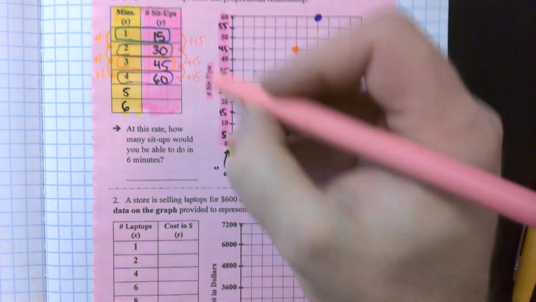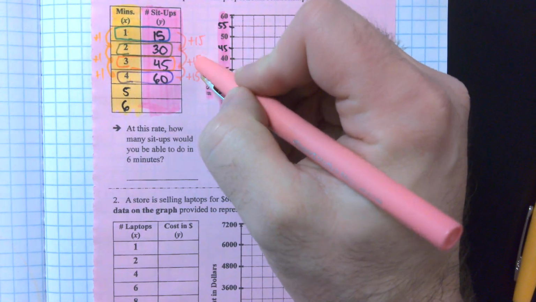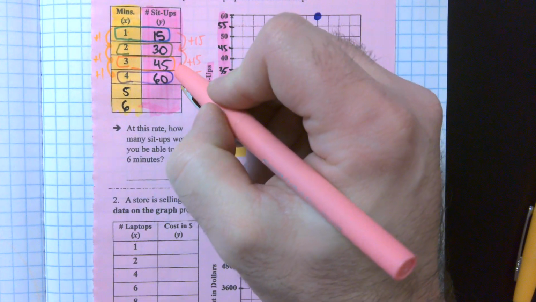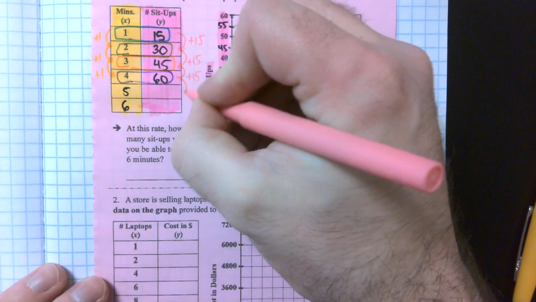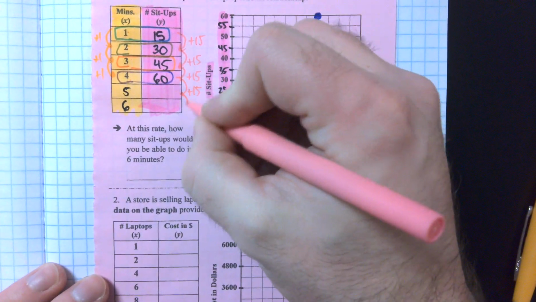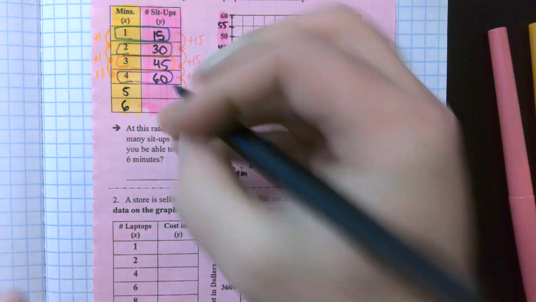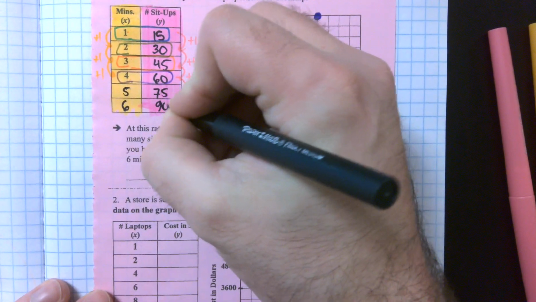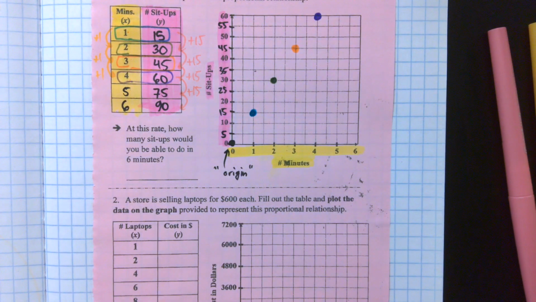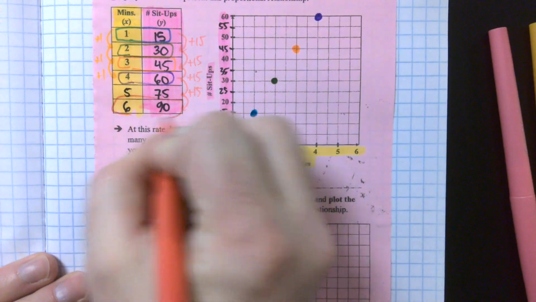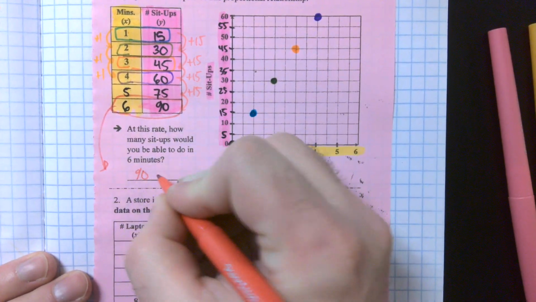And on my pink side here, I'm adding 15, adding 15, adding 15. What's 60 plus 15? 75. And what's 75 plus 15? 90. So in 6 minutes, how many sit-ups can you do? 90 sit-ups.